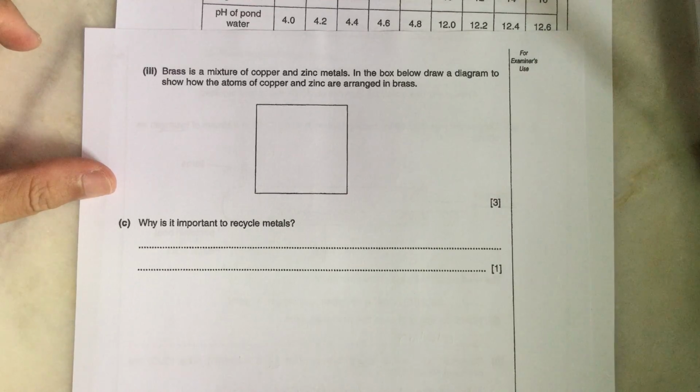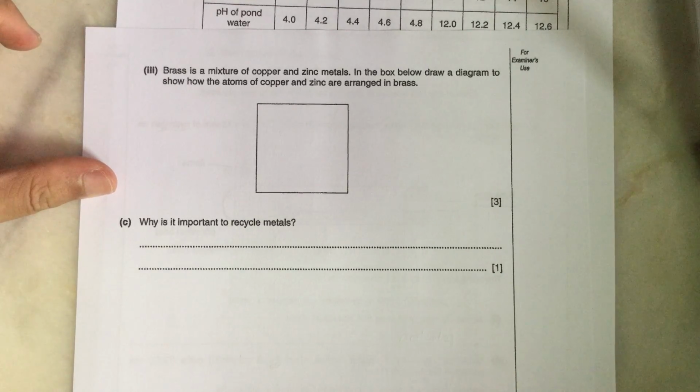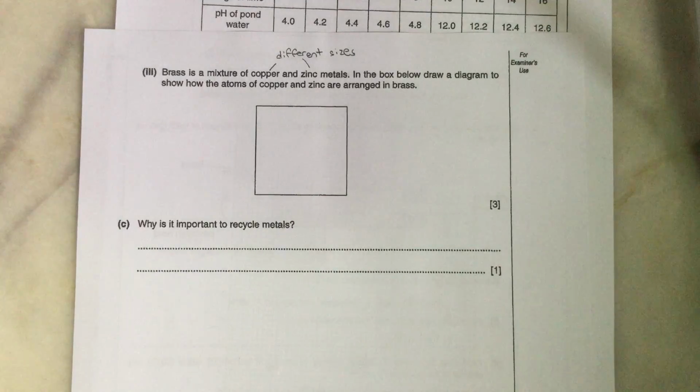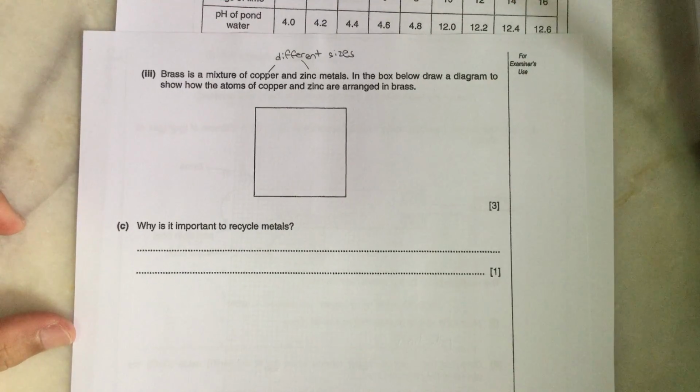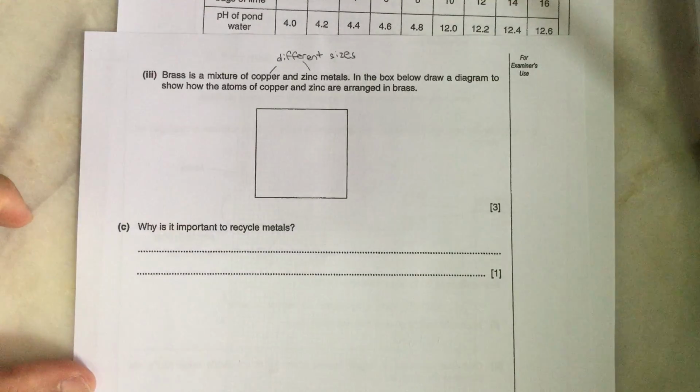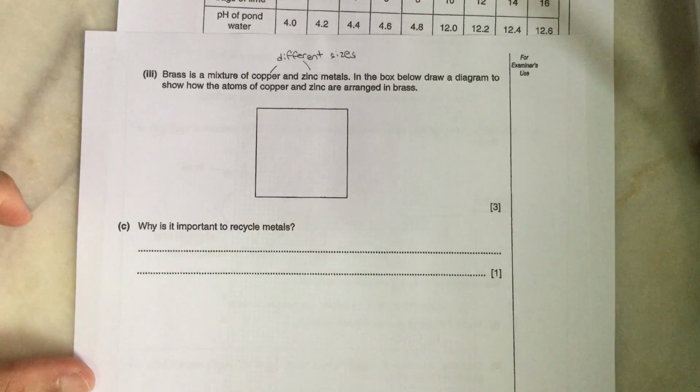Brass, being a mixture of copper and zinc, you want to show how copper and zinc are arranged. So these two metals have got different size, right? So when you draw your diagram, you need to make sure that your diagram has got particles of different size. That's number one. Number two, you want to make sure that your arrangement is irregular, even for solid, because the arrangement is, I hope you came up with the word, disrupted. Okay, so let's draw it in.